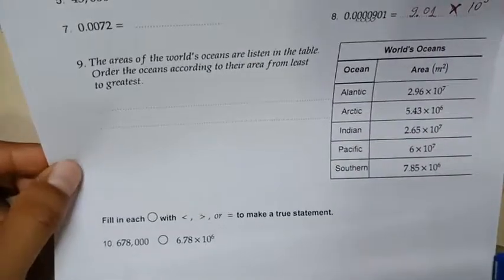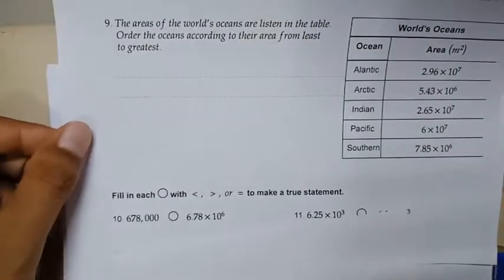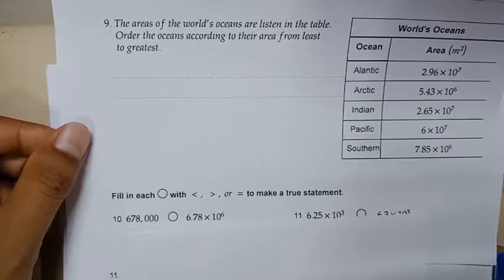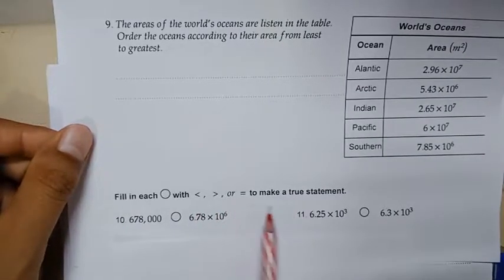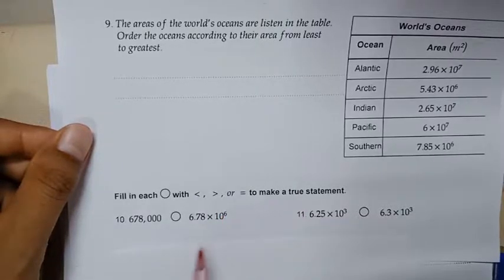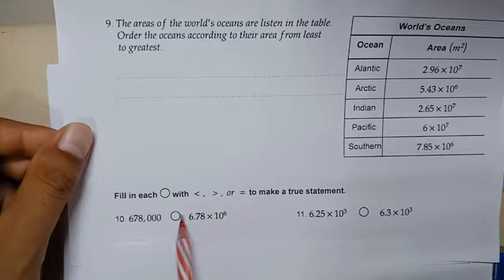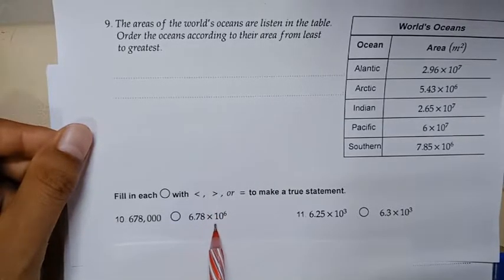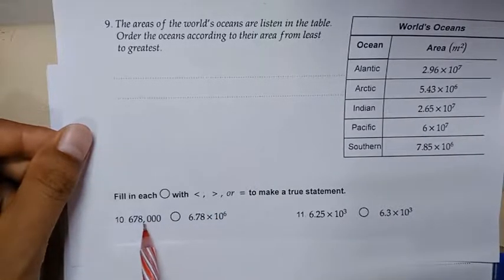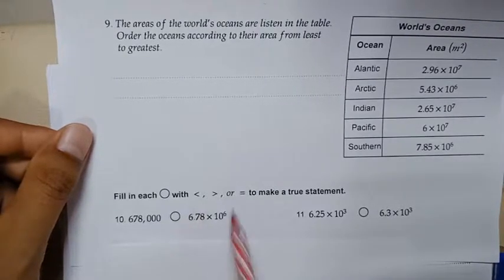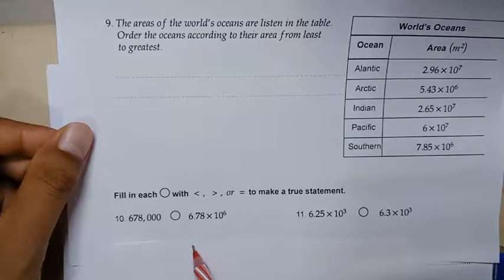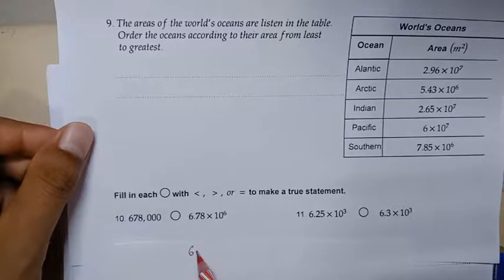Last section in this lesson. Compare using smaller, bigger, or equal to make a true statement. Alright, you have one. See, this is the standard form, easy to see. This one is scientific notation. You need to convert this into standard form first, so that you can easily see which one is bigger, equal, or smaller. So again, write the number down first.